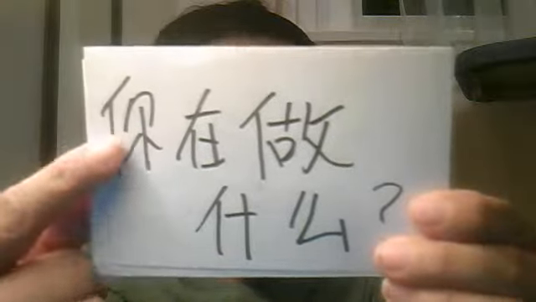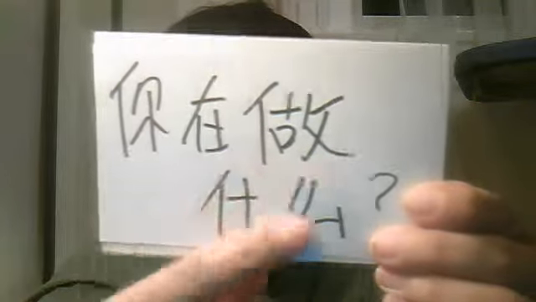So 在, two meanings. One means at, indicating your location, and the other meaning is 在 plus verb means you're doing that verb right now. Doing that verb at that moment. And another common thing, if it's too quiet around the house, I know the kids are around, and I can't see them, I will yell at them, 你在做什么? You doing what? So, what are you doing? 你在做什么?